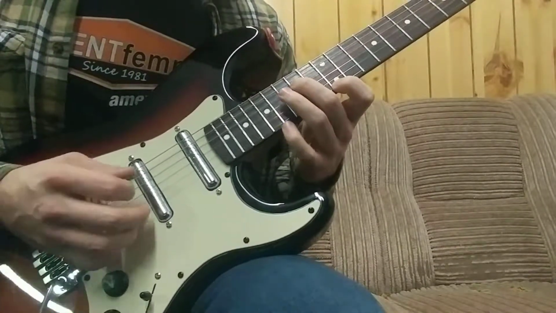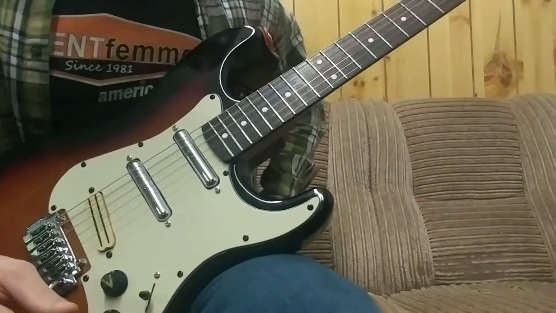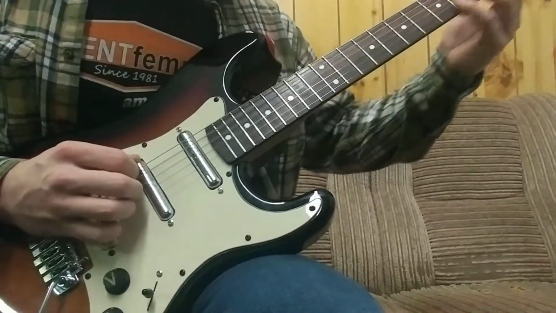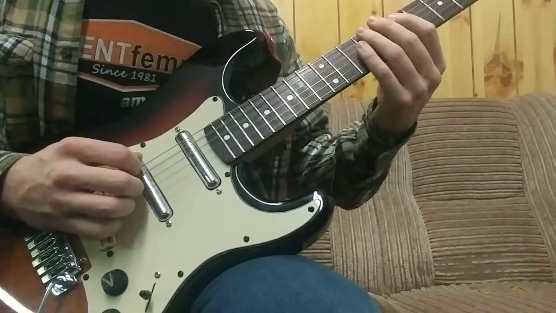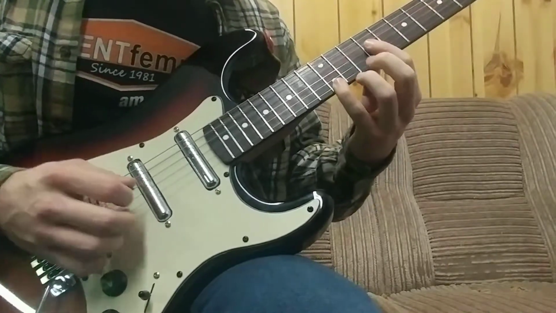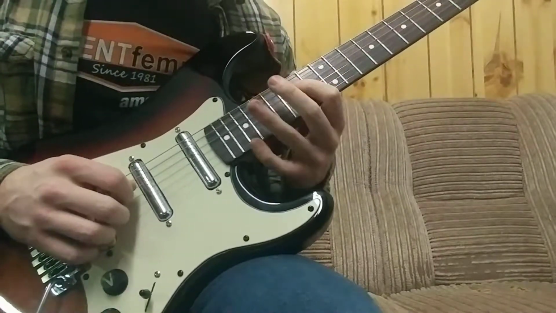Apart from that, finding the octave, we can use all those tricks, and you can use them everywhere.